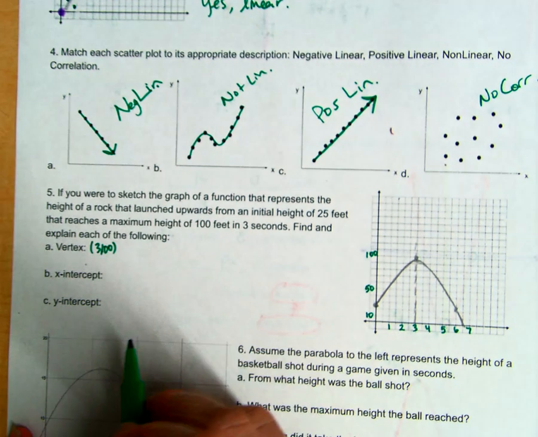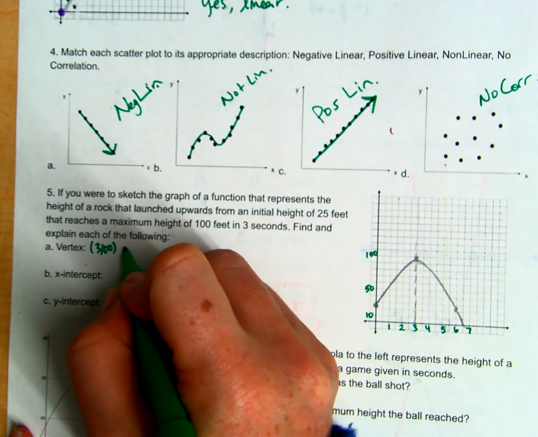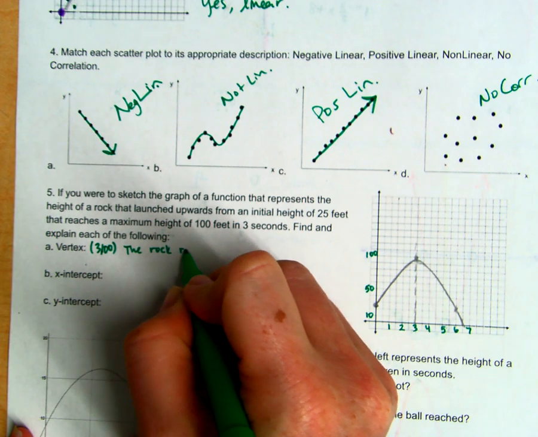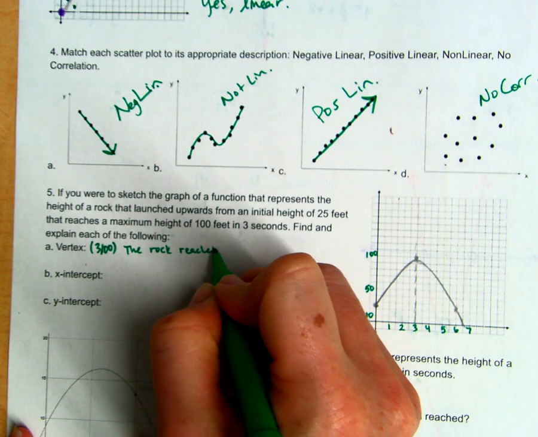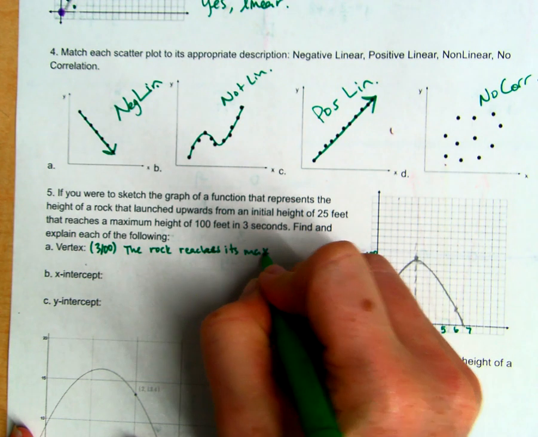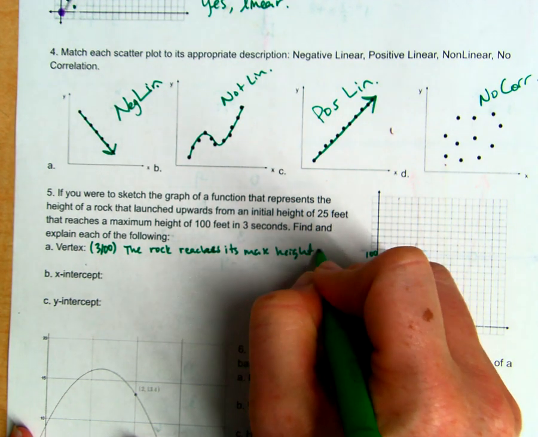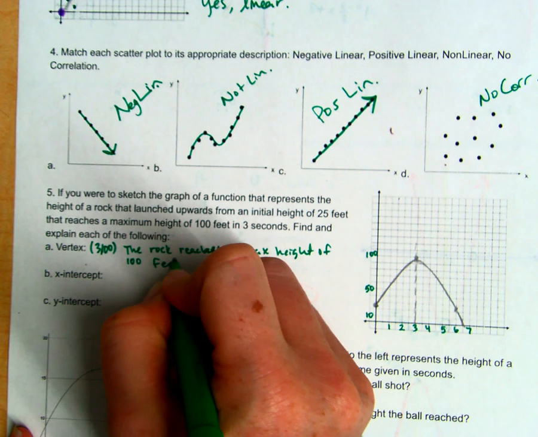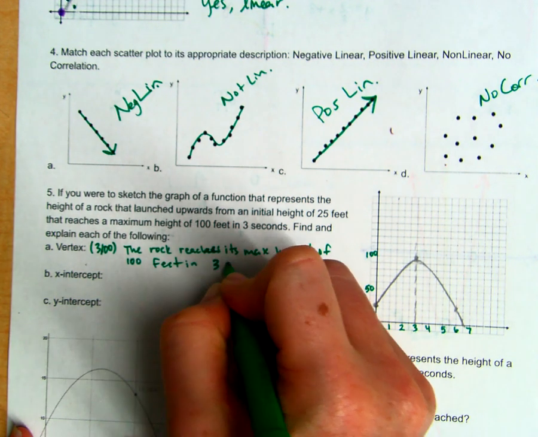And it's just saying the rock reaches its max height of 100 feet in 3 seconds. That's what the vertex tells us.